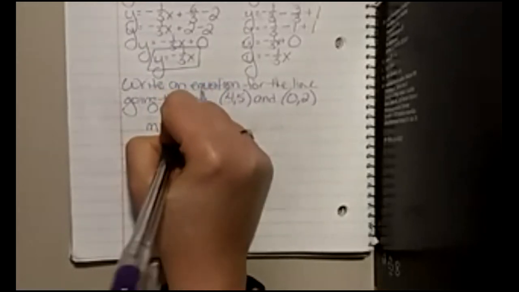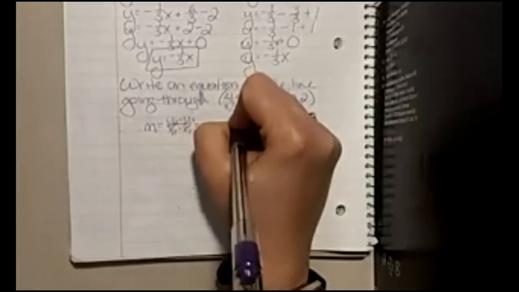And last but not least, write an equation for the line going through the points (4, 5) and (0, 2). Do I have slope? No, I don't. So again, I'm going to have to go through and calculate slope first. Write down your slope formula. Choose one to be x1, y1, and the other one to be x2, y2. Okay, I'm just going to happen to go in the same order, but it doesn't make a difference.